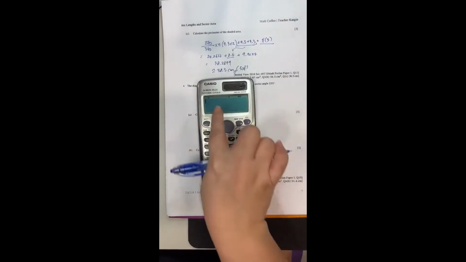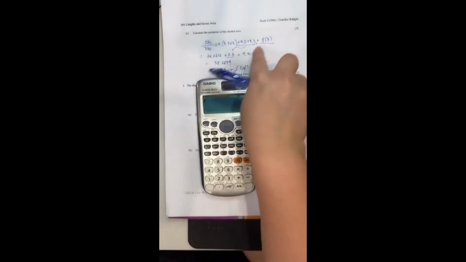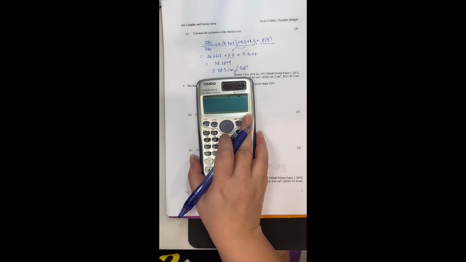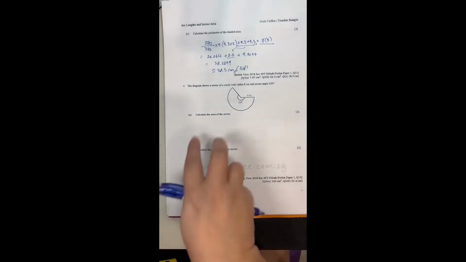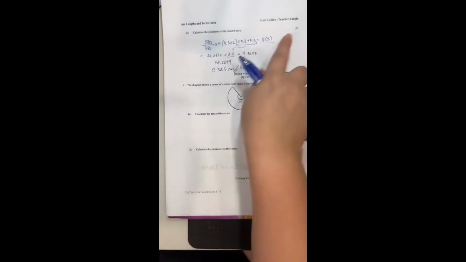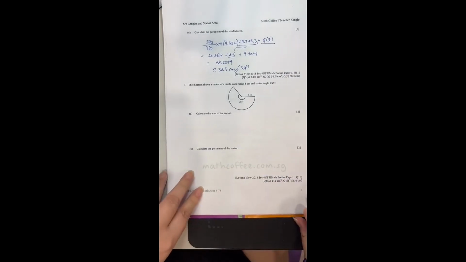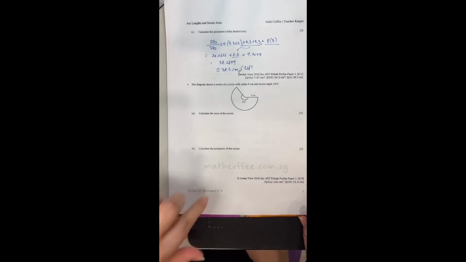The thing is, our calculator display has limited space. If you key the whole thing, what's the chance that you will make a mistake? Very high chance. So usually, I don't want to take any risk. We just key in separately. At least we know that we can get these 3 marks. Normal tech students will learn this in Sec 4. Okay, next, question number 4.